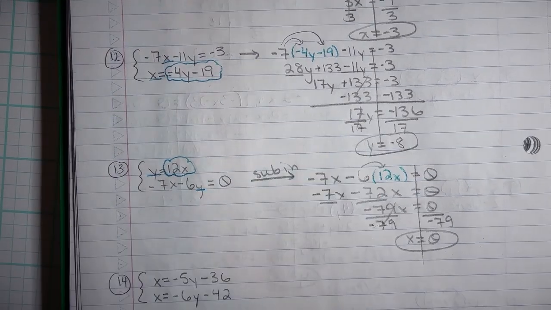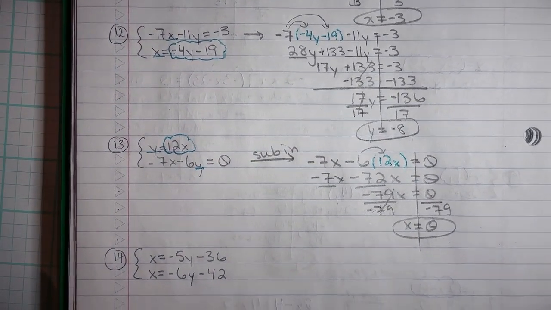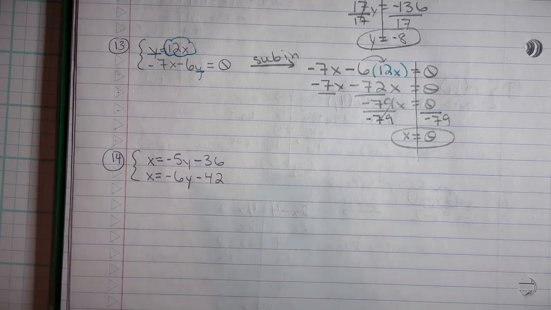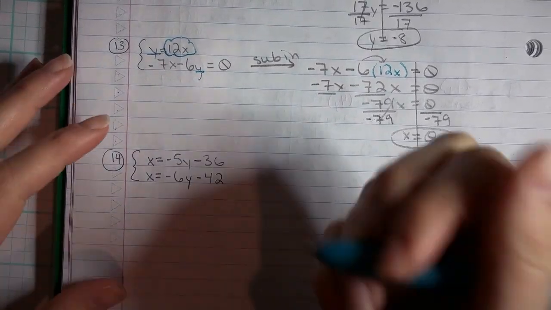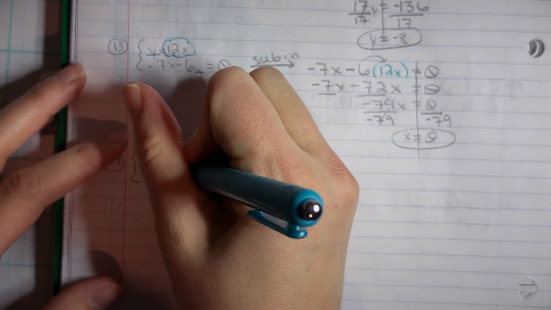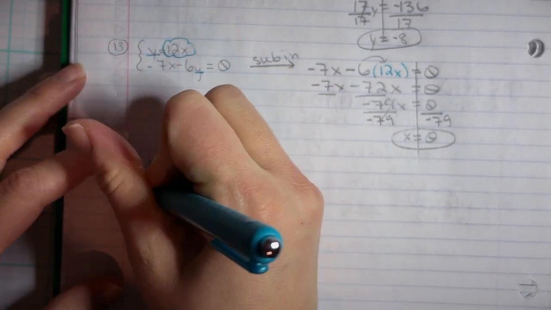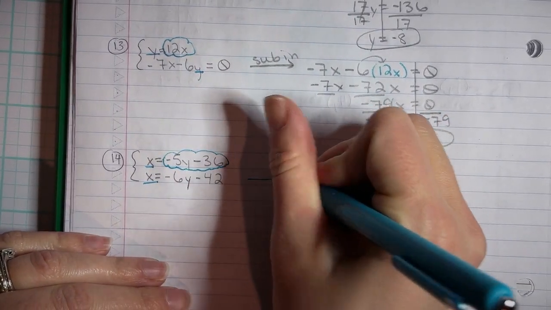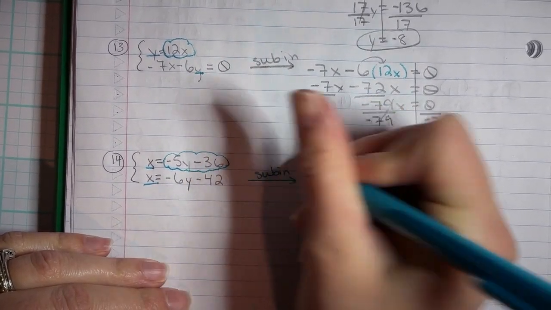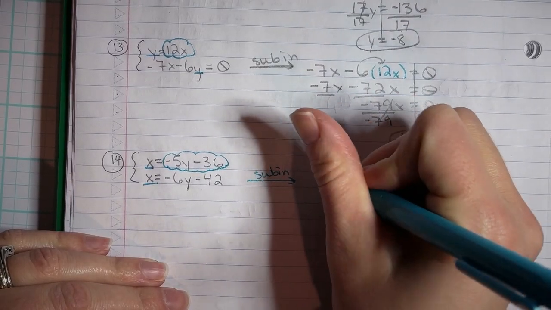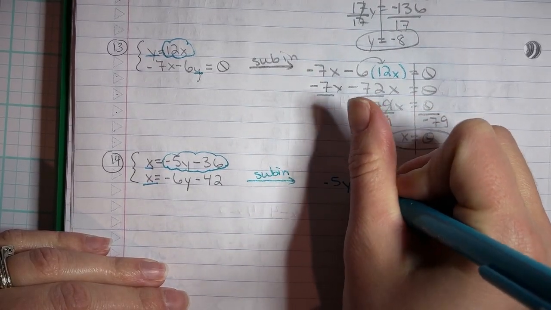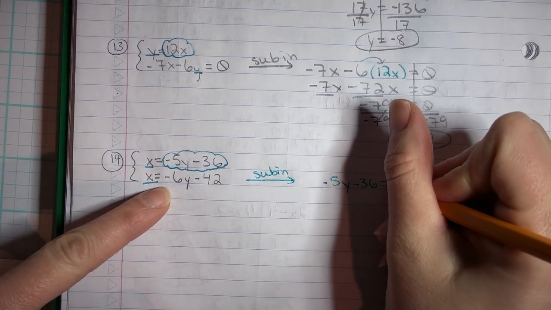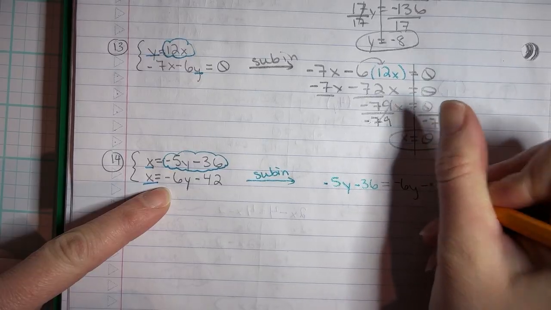Love when that happens. All right, last but not least, we have x's equaling some stuff for both of our equations. So, best practice, just use the top one. That x equals this stuff here, so we're going to replace our other x with that stuff. I'm going to sub in. We've got -5y minus 36, right? We replace our x, equals -6y minus 42.